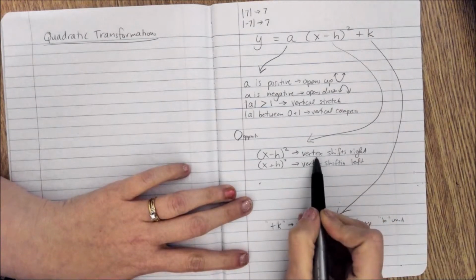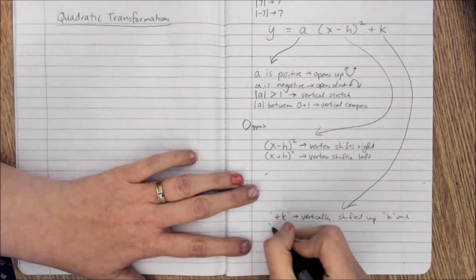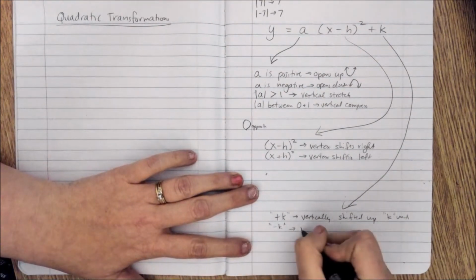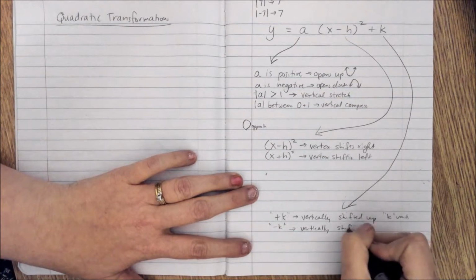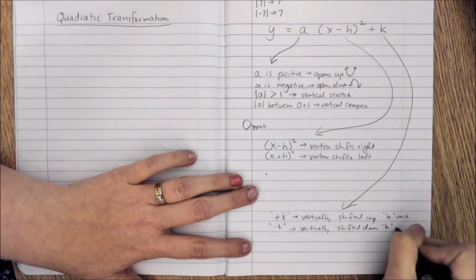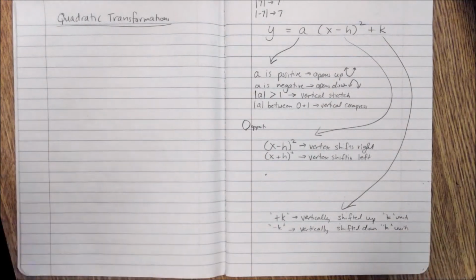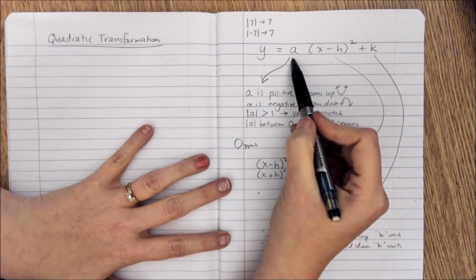And technically this means I'm horizontally shifted right h units, okay? If I see minus k, I'm vertically shifted down k units.